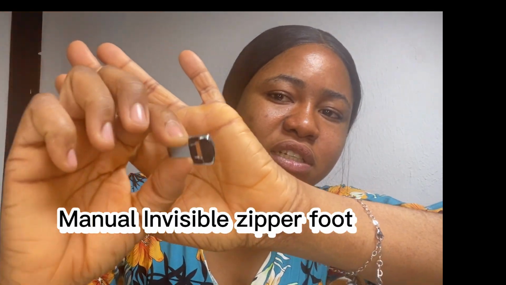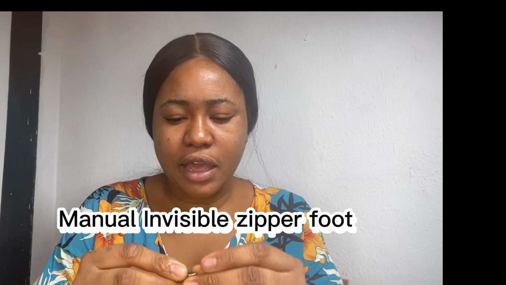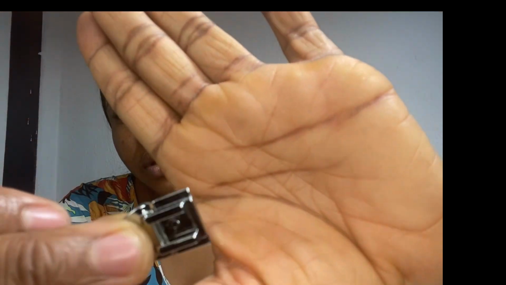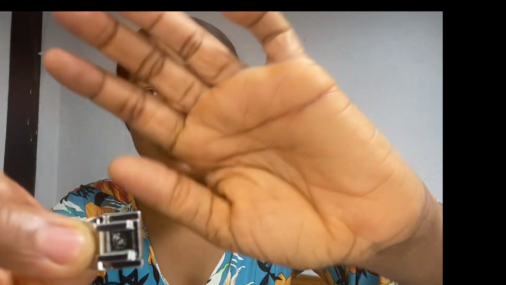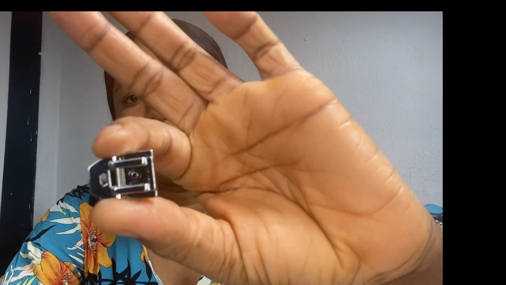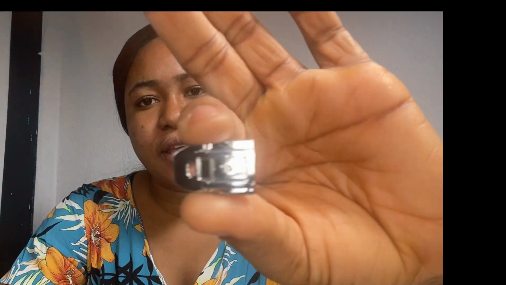Another foot you require if you want to do pleating, you can use this for your tabletop electric machines. You can get this at the market. I use this for my invisible zipper foot. The teeth go in between this, so it makes it work so well.